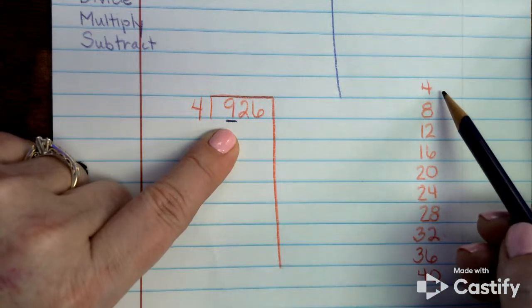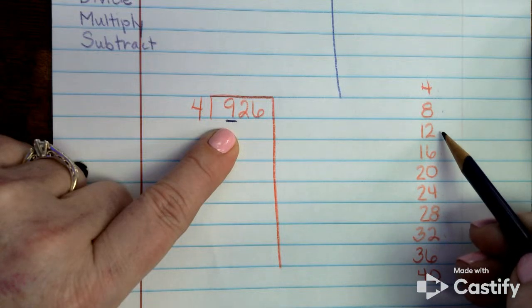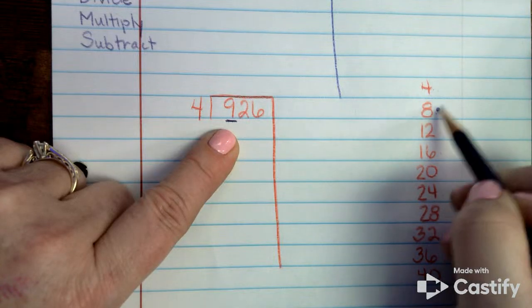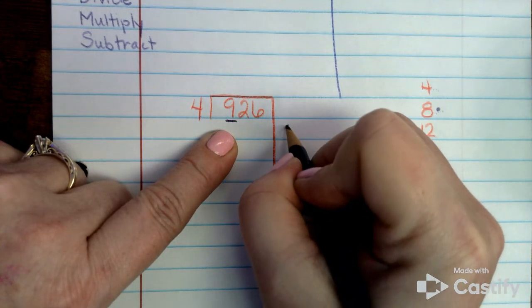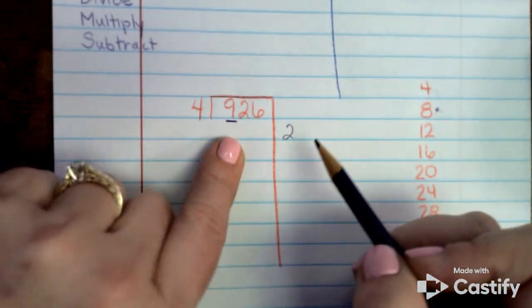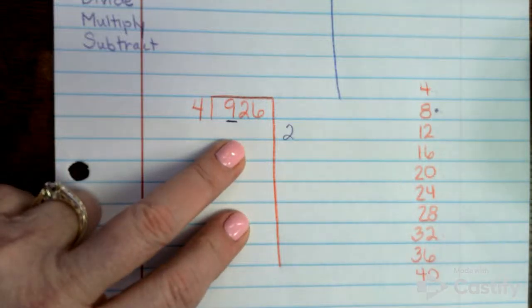So if I use my brain dump, 4, 8, 8 is close to 9. Oh, 12 is close to 9 too, but it's too many. So we're going to go back to the 8. 4, 8, that gave us 2 groups of 4. So we're going to put our 2 out here to the right of our division box. That's why this line is here to separate these numbers from the inside numbers.